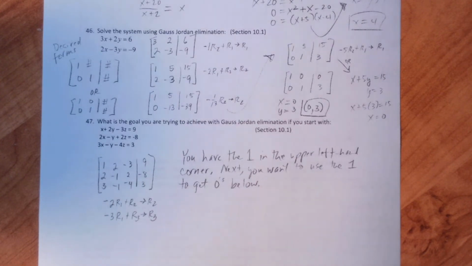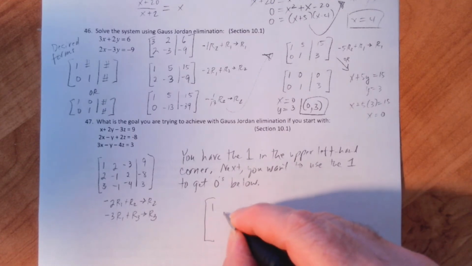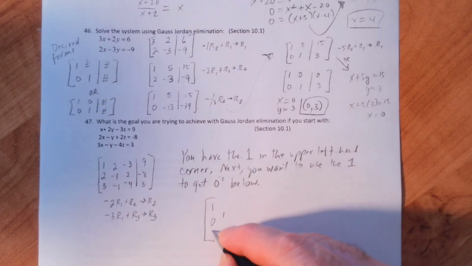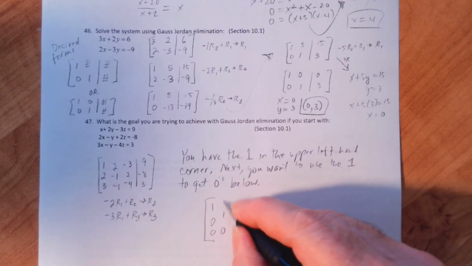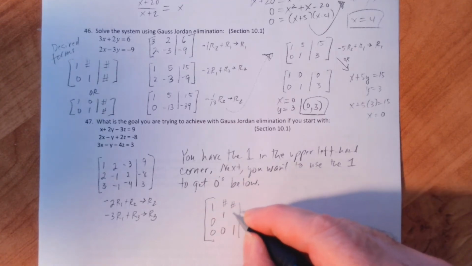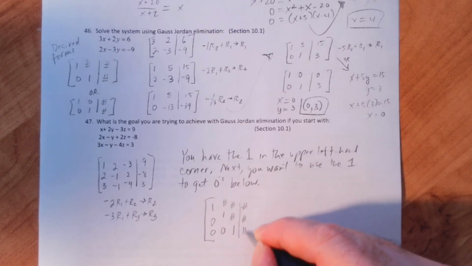So notice it didn't actually ask us to solve this system, it just wanted to know the process. And of course, we're trying to get to the form where we have 1s on the main diagonal, zeros below the 1s, and numbers elsewhere. And then once we do that, we use back substitution.